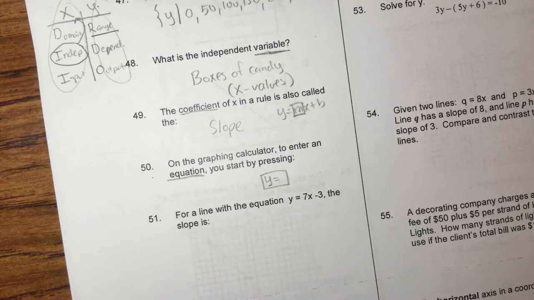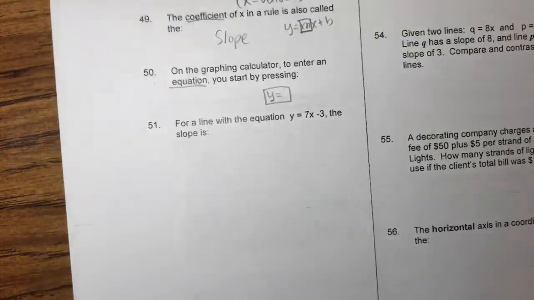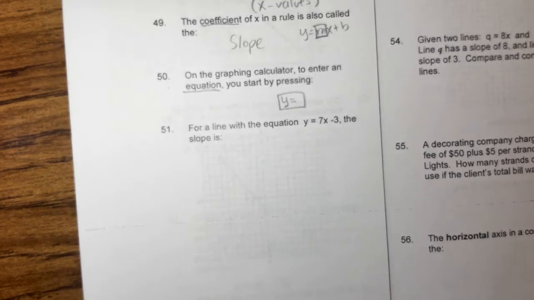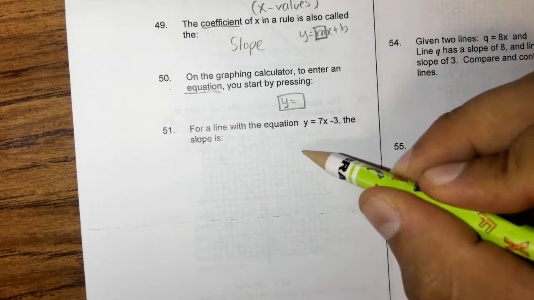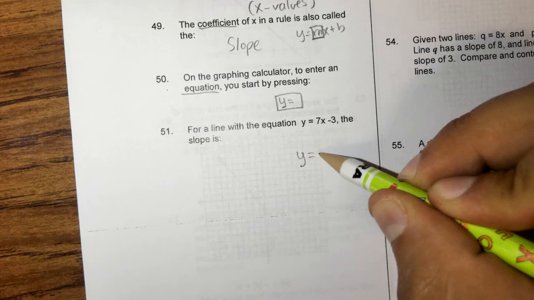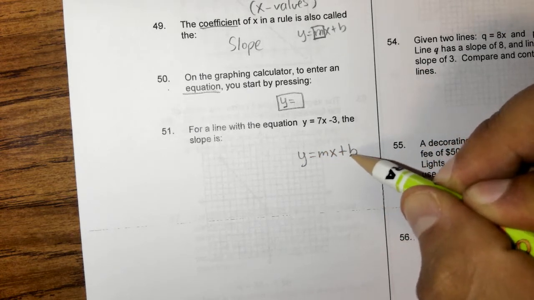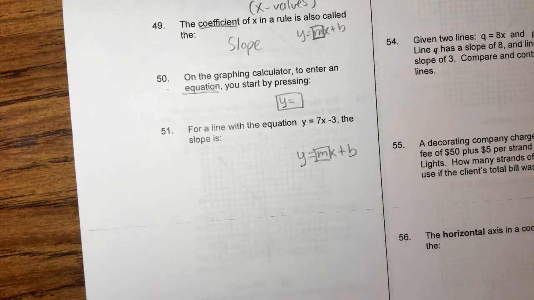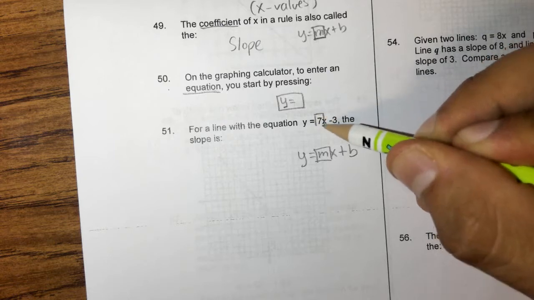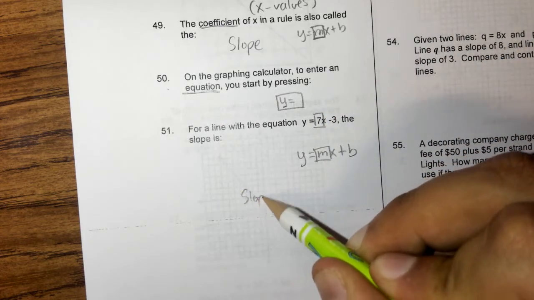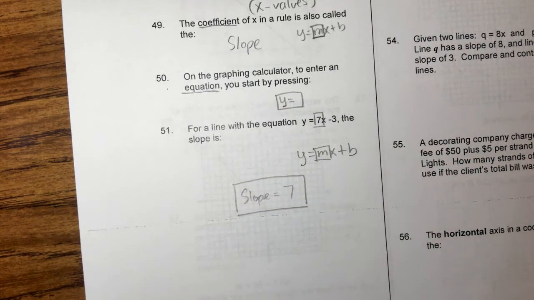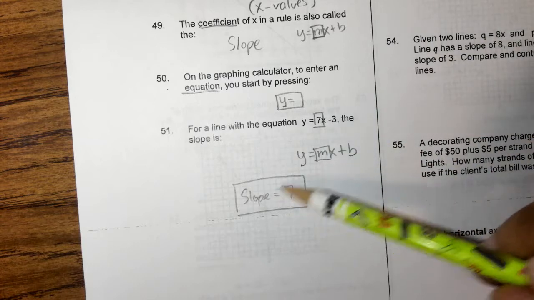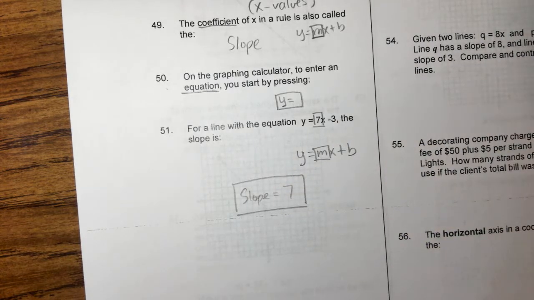Alright, 51. 51 should be probably one of the easiest problems you'll get on the test. It says for the line with the equation y equals 7x minus 3, the slope is blank. Again, if I list out my slope-intercept form, which is y equals mx plus b, my slope is just the m, right? It's just whatever number is in front of my x. In this case, it's 7. So my simple answer is just slope equals 7, and that's it. Or you can say m equals 7, or any other way that you can think about writing slope. Basically, it's just what's the number in front of x. In this case, it's 7.